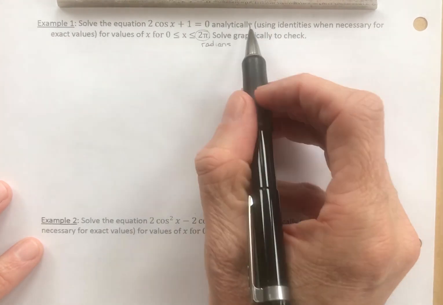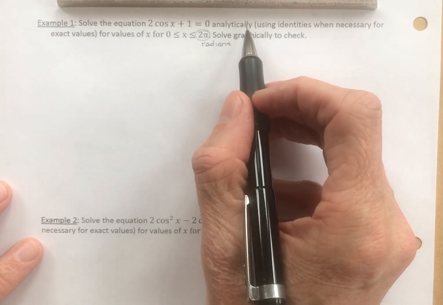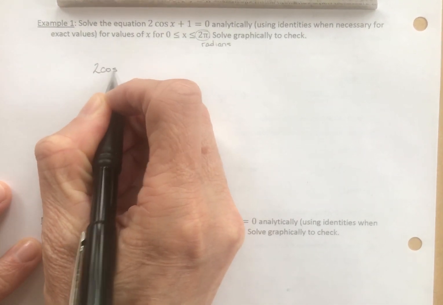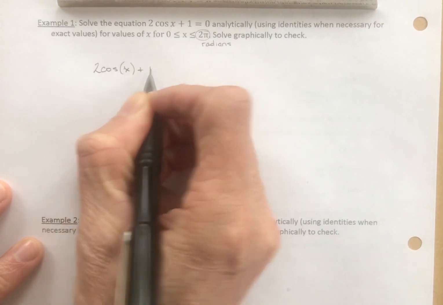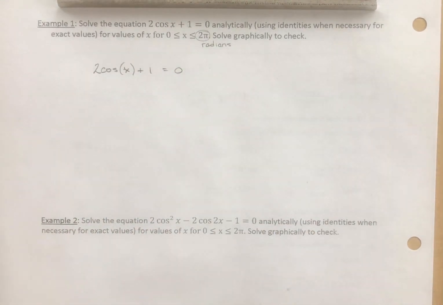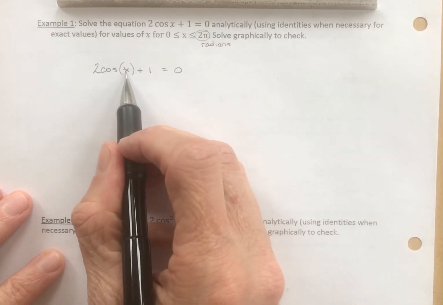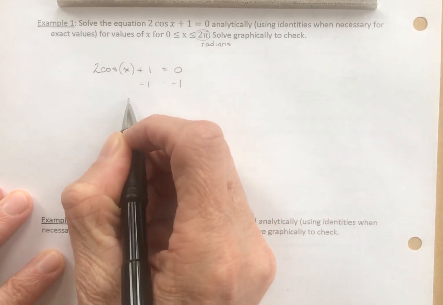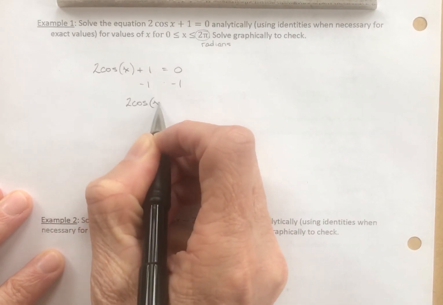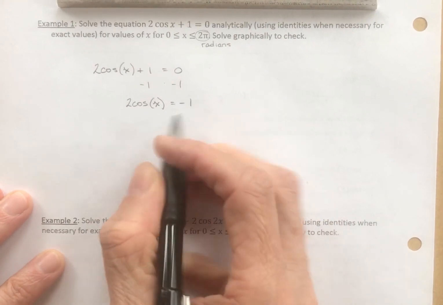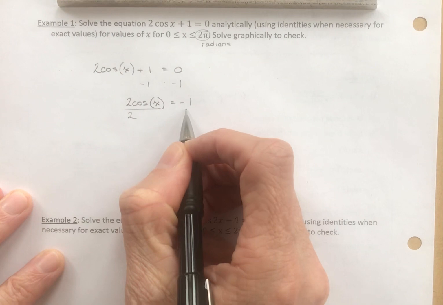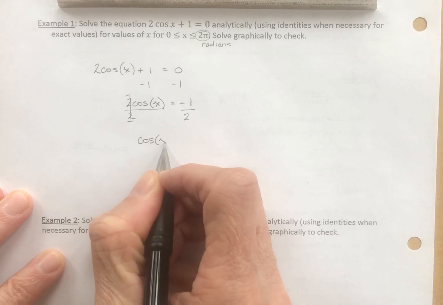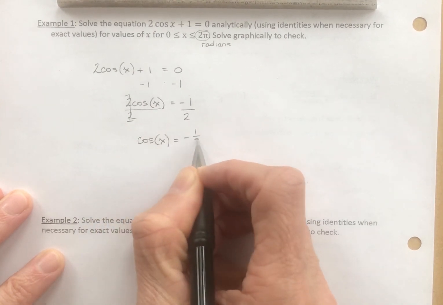Okay, so let's first solve it analytically, or what I also call algebraically. So we have our equation 2 times the cosine of x plus 1 equals 0. All right, there's our x, so let's get everything else out of the way. I'll subtract 1 from both sides. And 2 times the cosine of x now equals negative 1. I'll divide both sides by 2. And I have that the cosine of x is equal to negative 1/2.